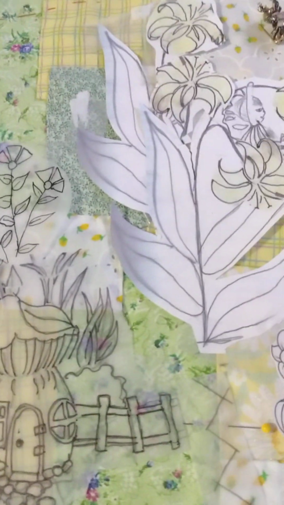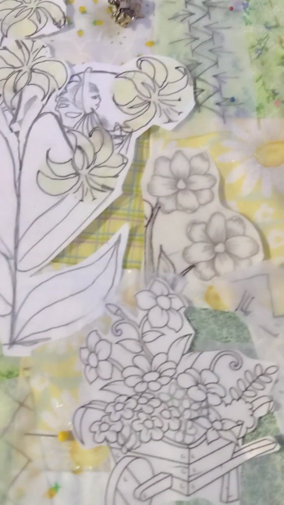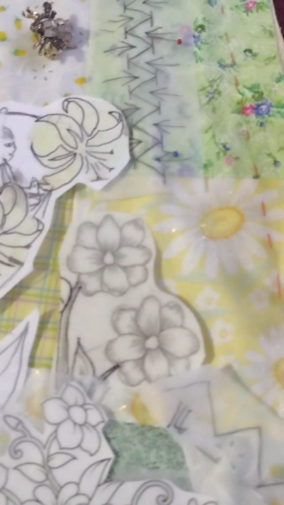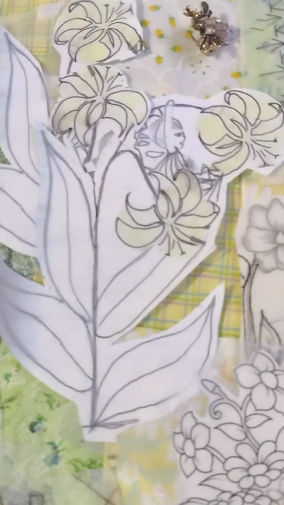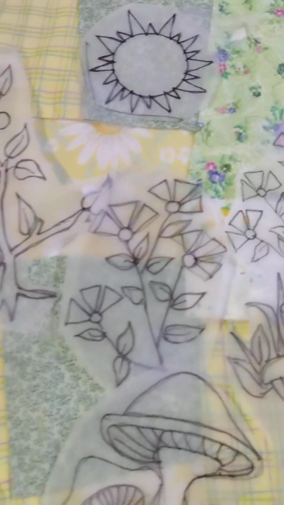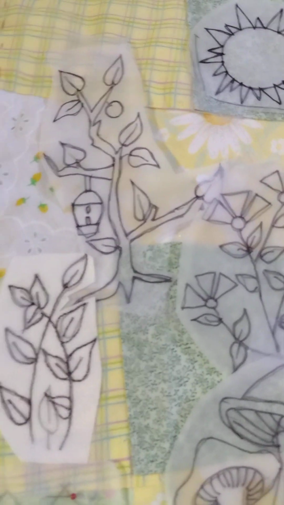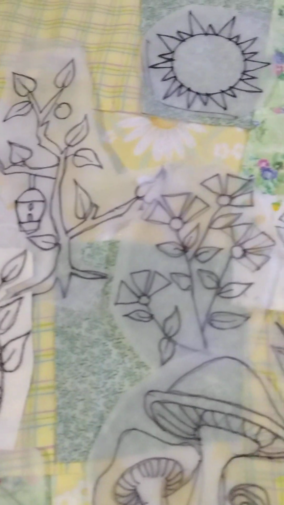So the design is all up to you. It's whatever you feel like putting on your composition notebook cover, and you just go with it. Go with what you have in your mind. Look up some nice designs on Pinterest and your color combinations on Pinterest.